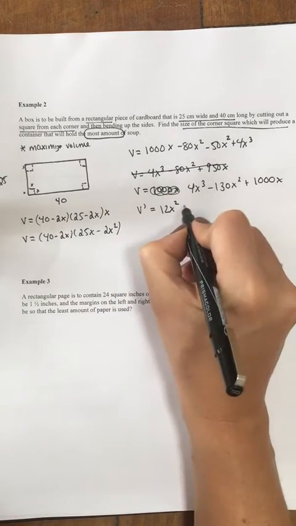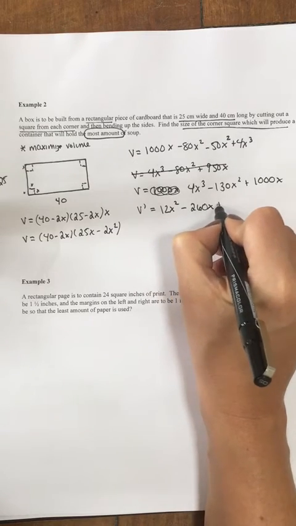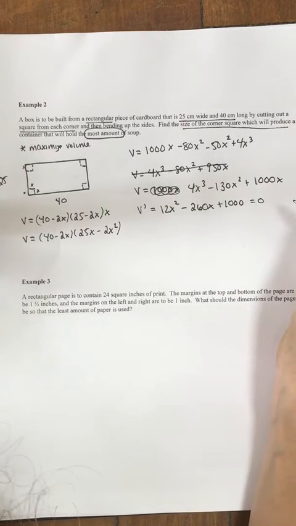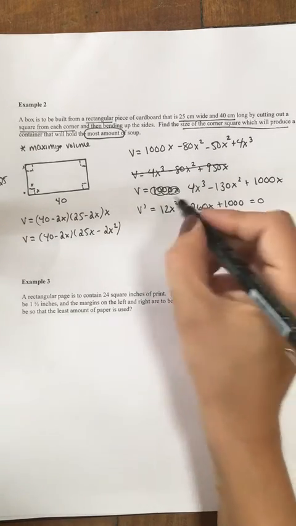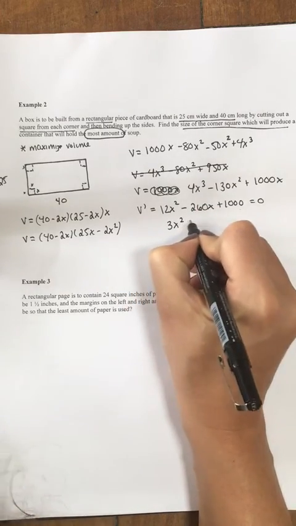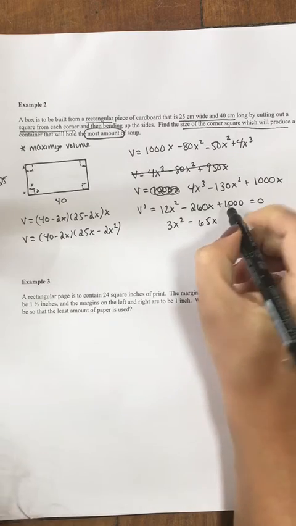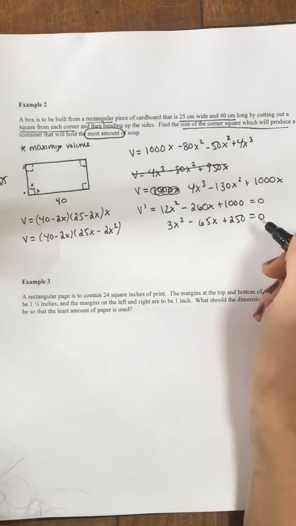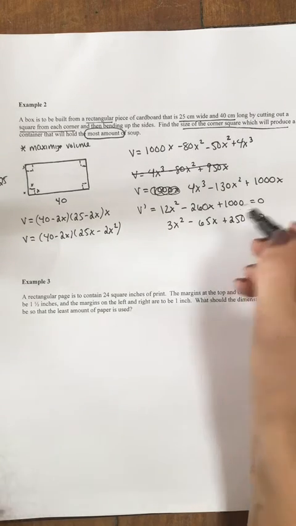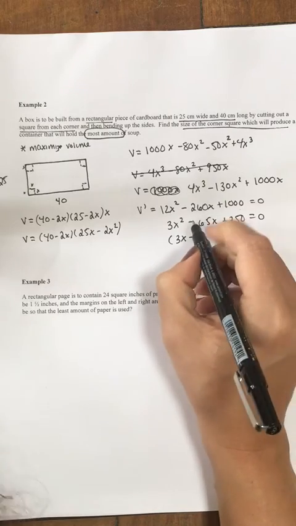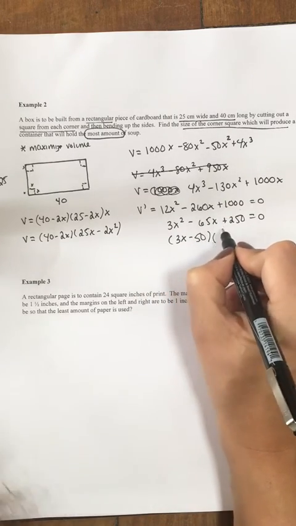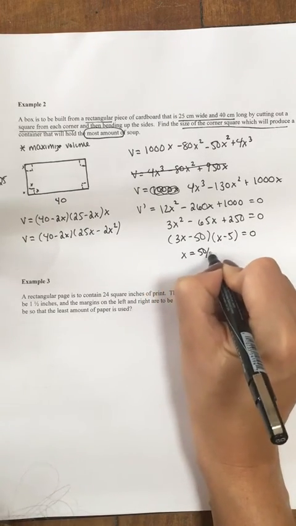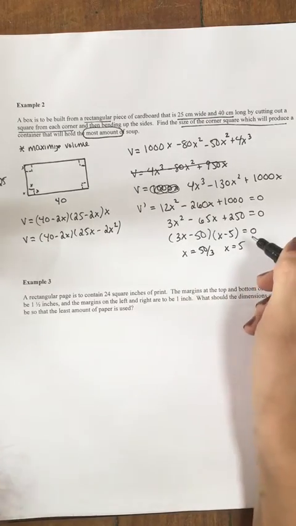Because now it says product rule. The derivative is 12x squared minus 260x plus 1000. We want to figure out when that's equal to 0. We can divide everything by 4, both sides. We'll get 3x squared minus 65x plus 250 equals 0. And then you can solve this how you want: factor, quadratic formula. I just so happen to have the factoring on my paper. 3x minus 50, x minus 5. So x is equal to 50 over 3, or x is equal to 5.